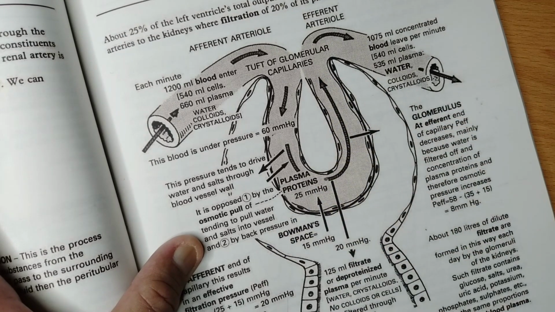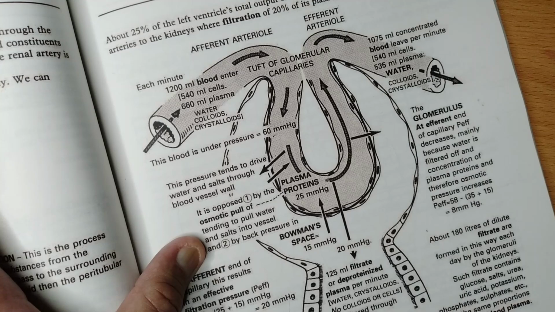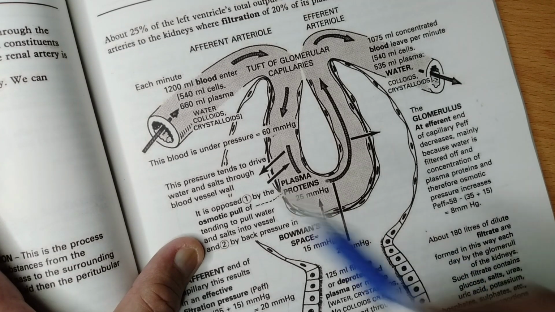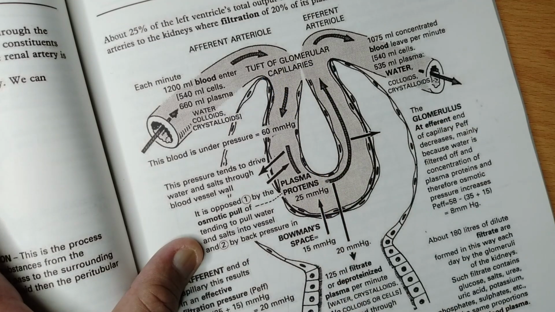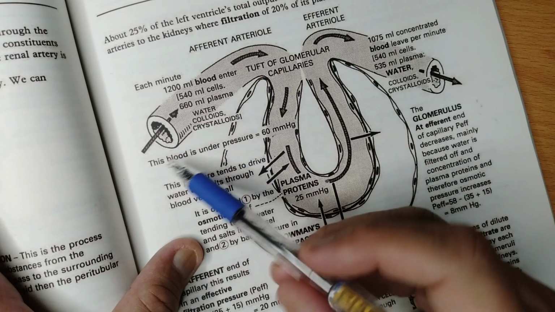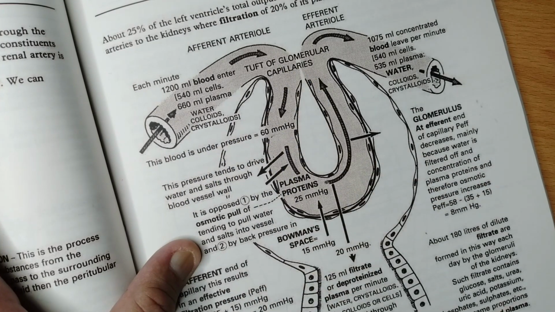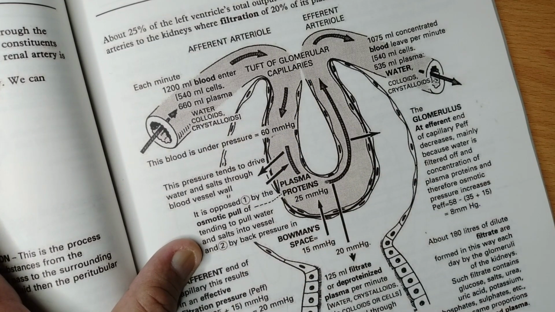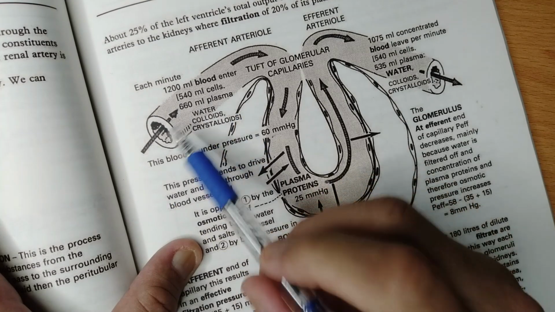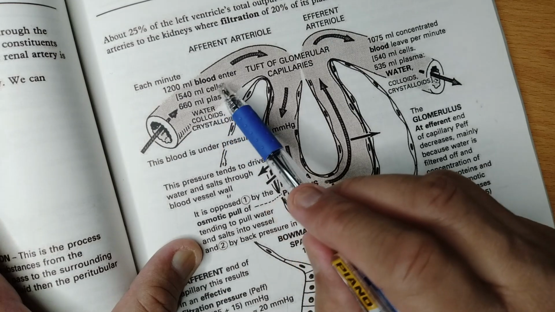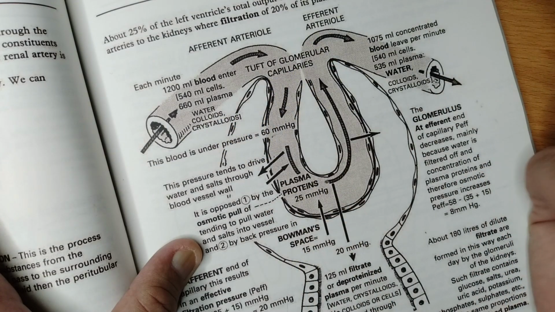According to standard books of physiology, the glomerular pressure is 60 millimeters of mercury. 60 millimeters of mercury is the glomerular pressure, or hydrostatic pressure of blood in the glomerulus. Blood enters with this pressure; 1200 ml per minute is the renal blood flow, as we mentioned.